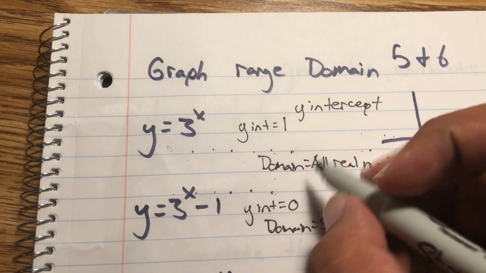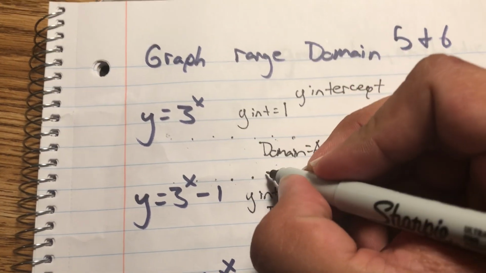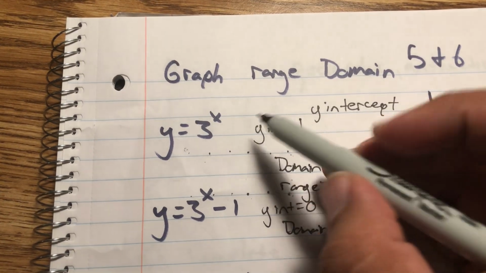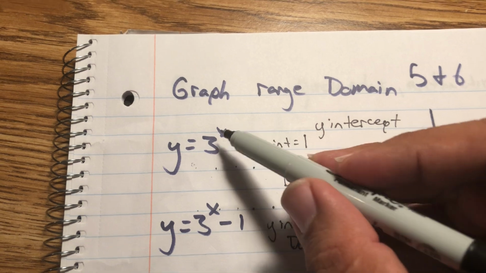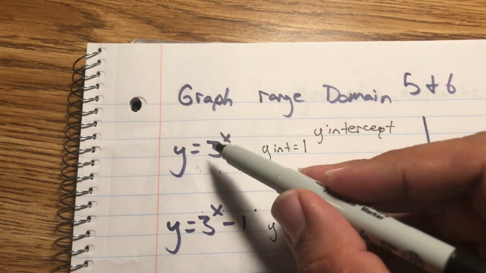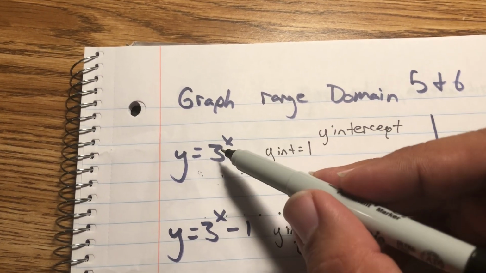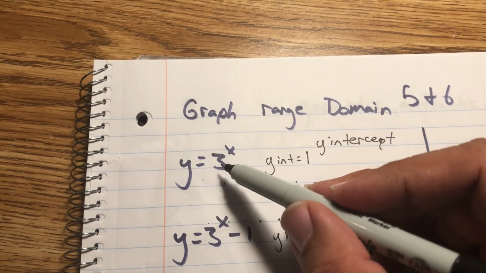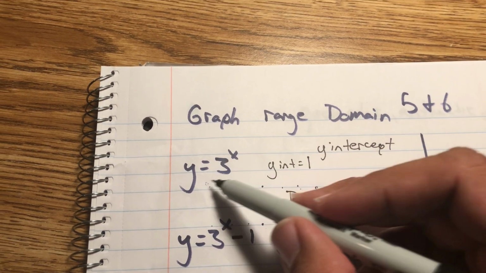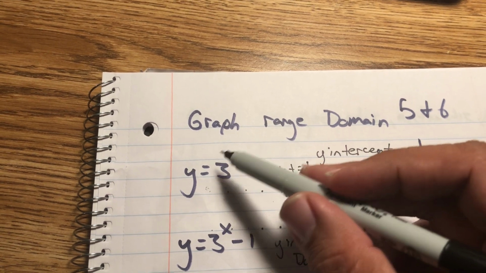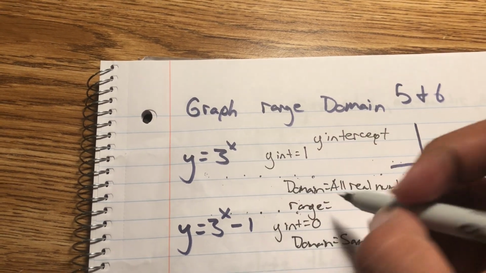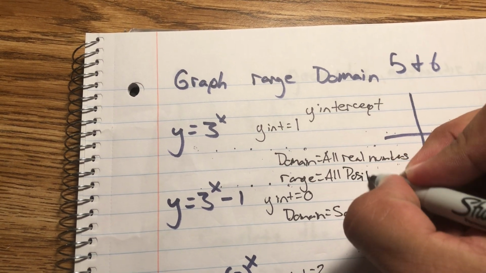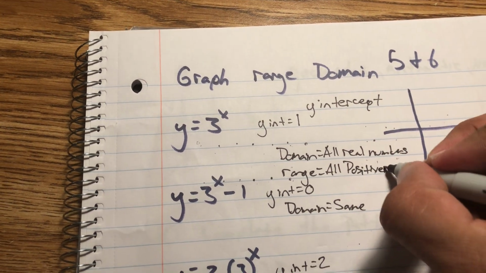Now, for this one, the range means all possible y's. No matter what x I put into here, if I put a negative sign, it's just going to make this very small. What it's never going to make it is 0. And what it also is never going to make it is a negative number. So this will never become a negative number, and it will never become 0, which means the range is all positive real numbers.